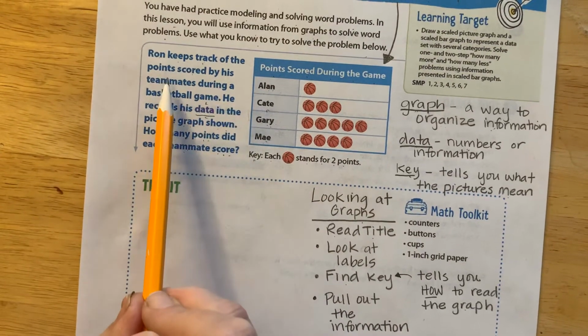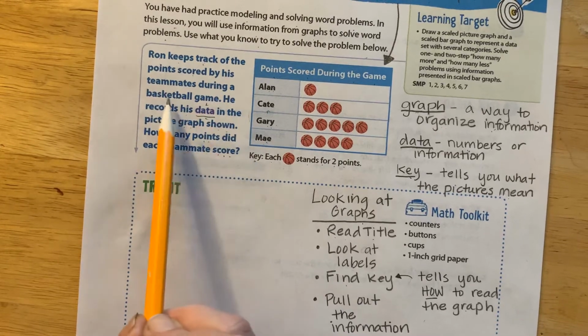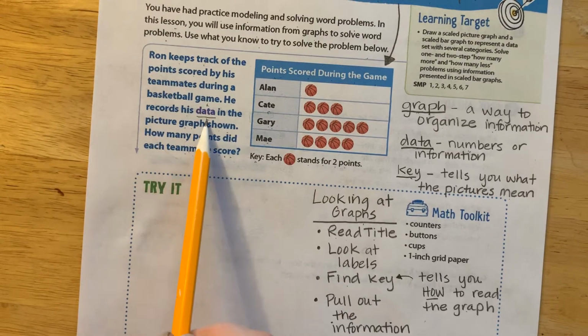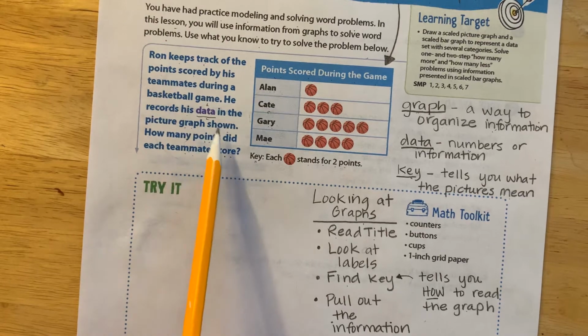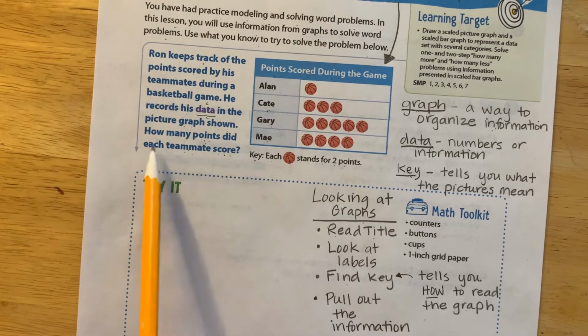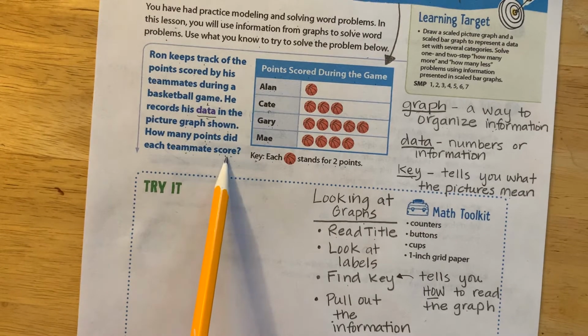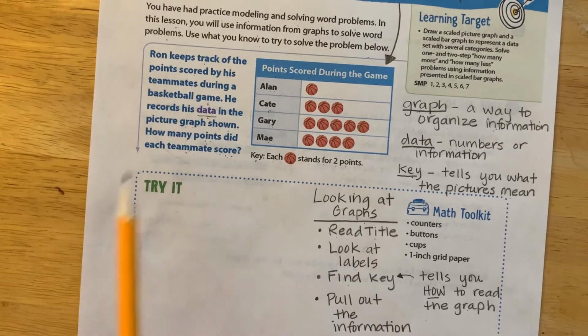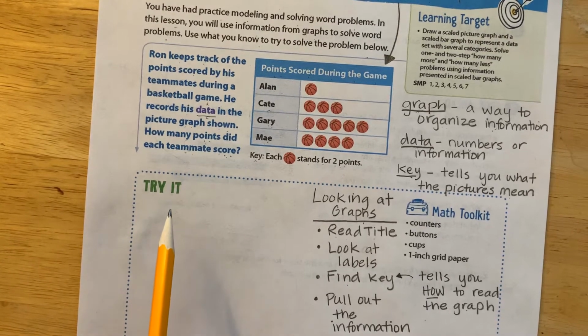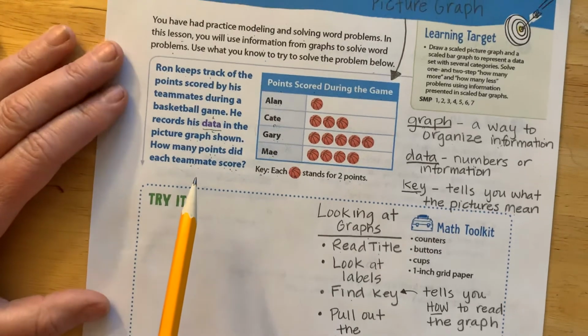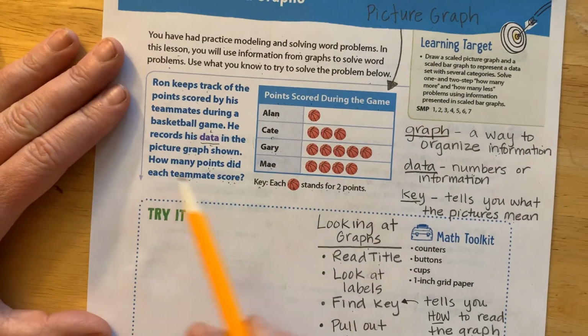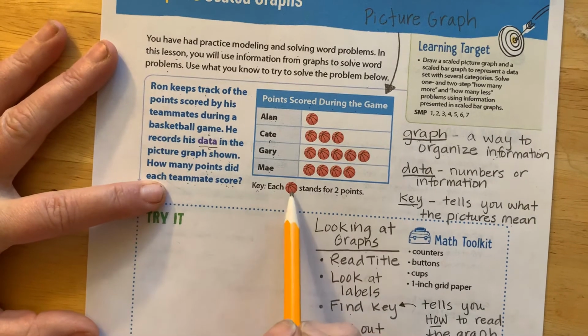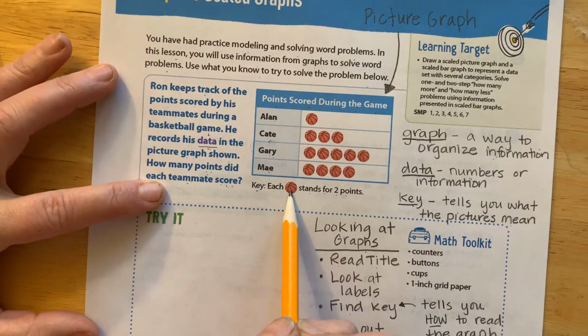Ron keeps track of points scored by his teammates during a basketball game. He records his data in the picture graph shown. How many points did each teammate score? Take a minute. Can you figure that out? If you need to, pause. Okay, did you figure out how many points everybody scored? Well, the key tells us to count the basketballs by 2s.